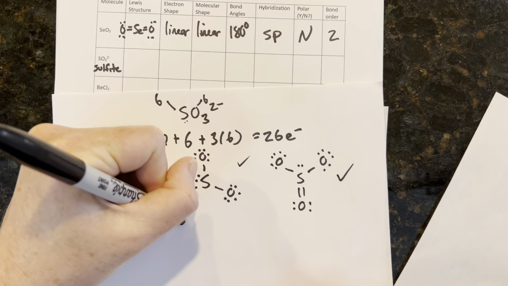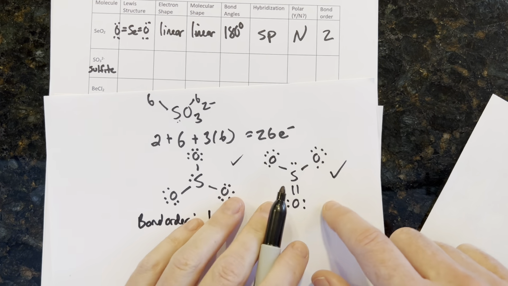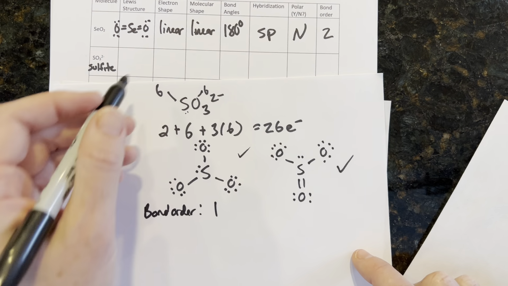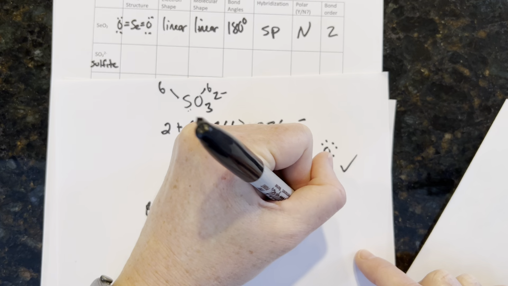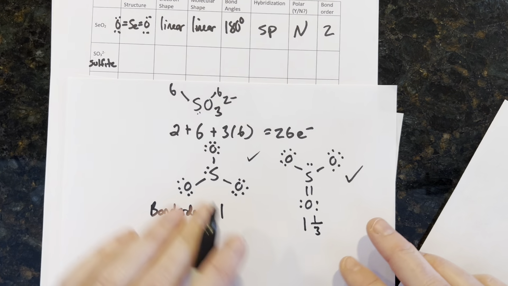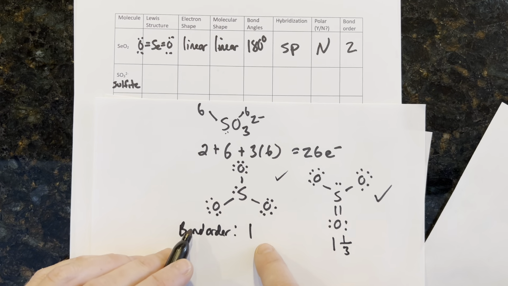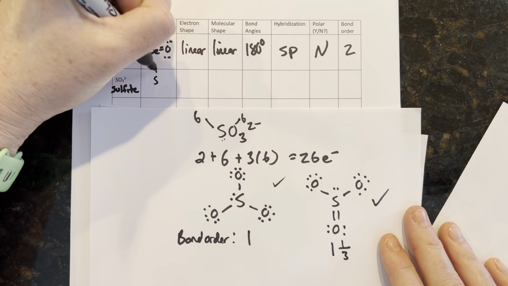And this one is 1. The bond order in this one, each one has at least 1, and then it's sharing this other one. It resonates. It's 1/3. So I would accept either answer. This one's the way I taught you, and that's probably the way that I would expect you to do it.